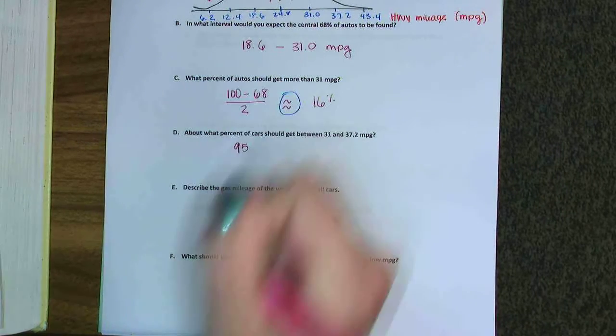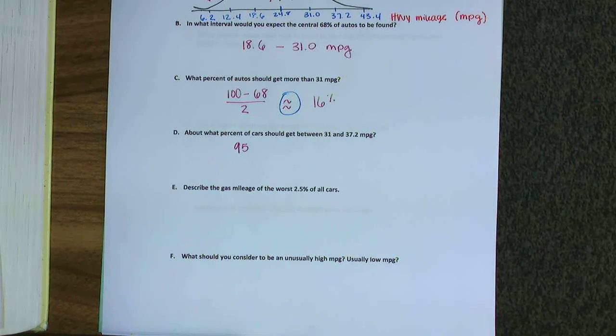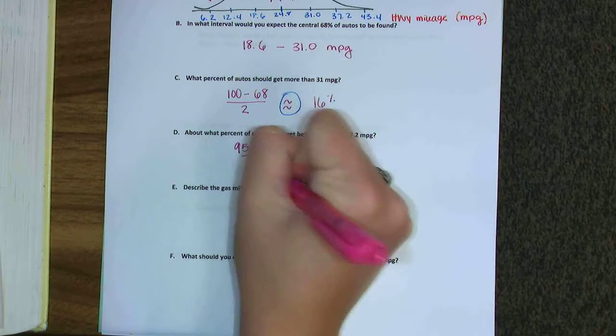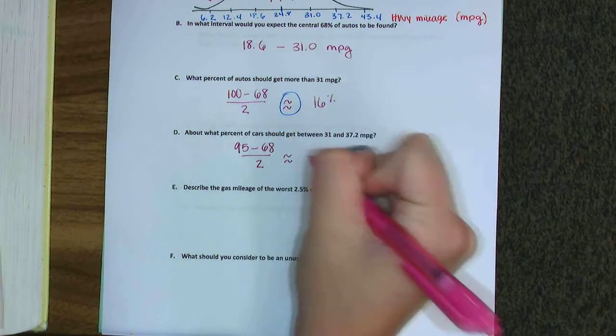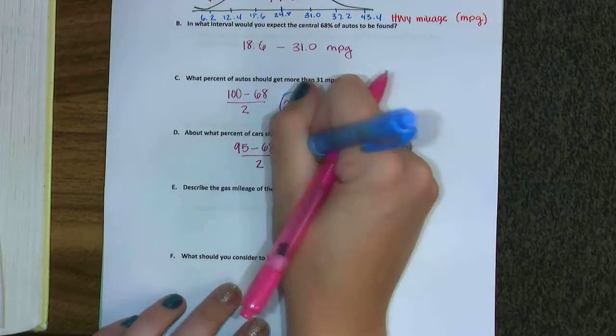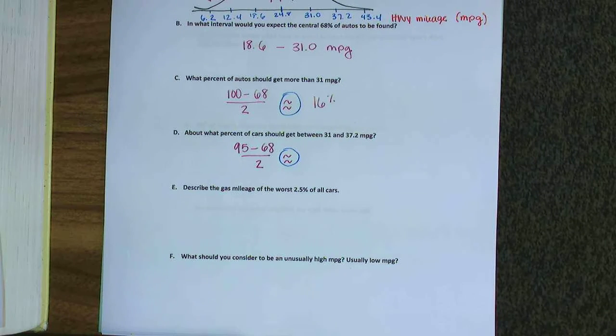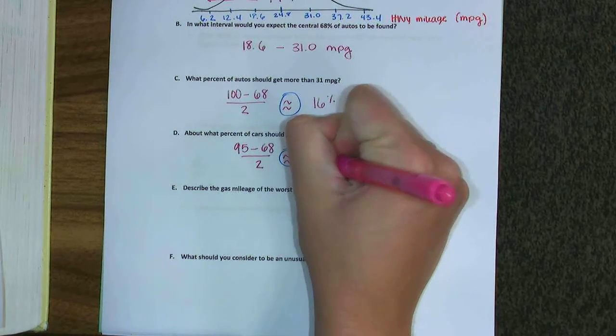What percentage goes out to 31? Okay, so we would subtract 68, and then again divide by 2 to give us an approximate of what? So half of that. 13.5%.